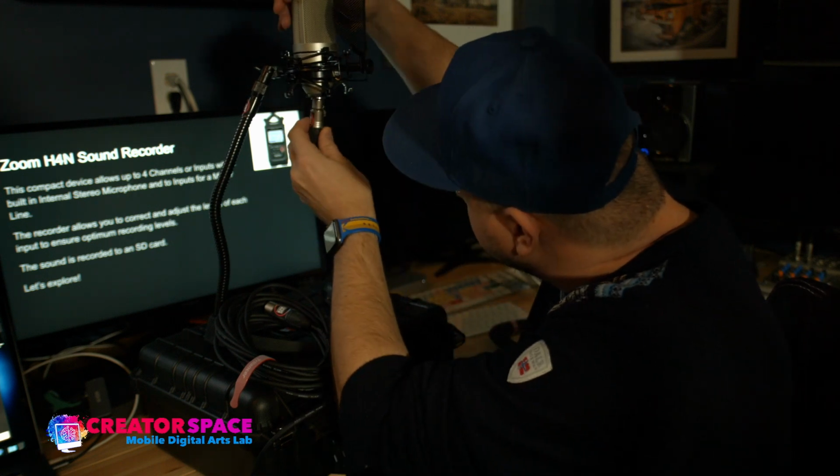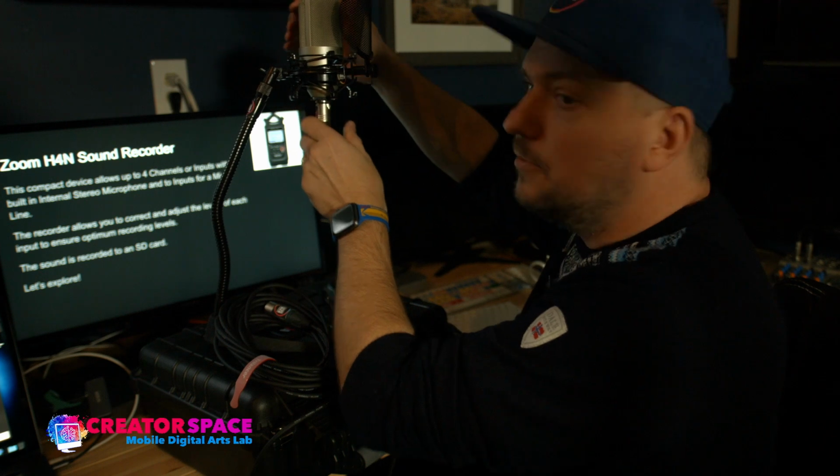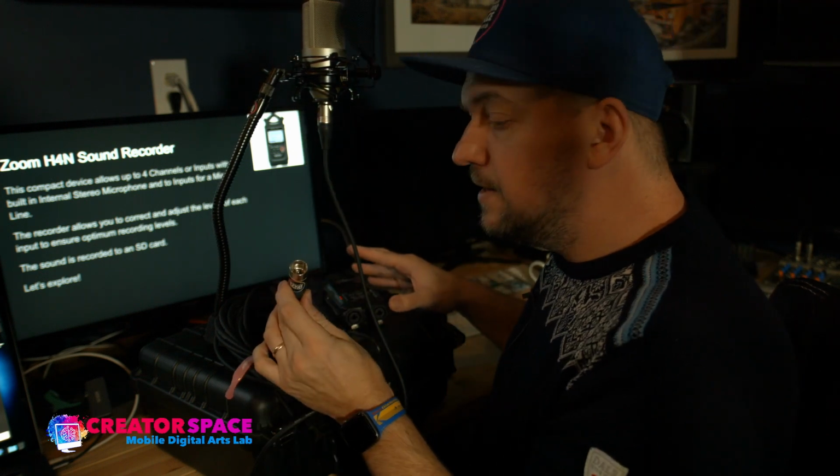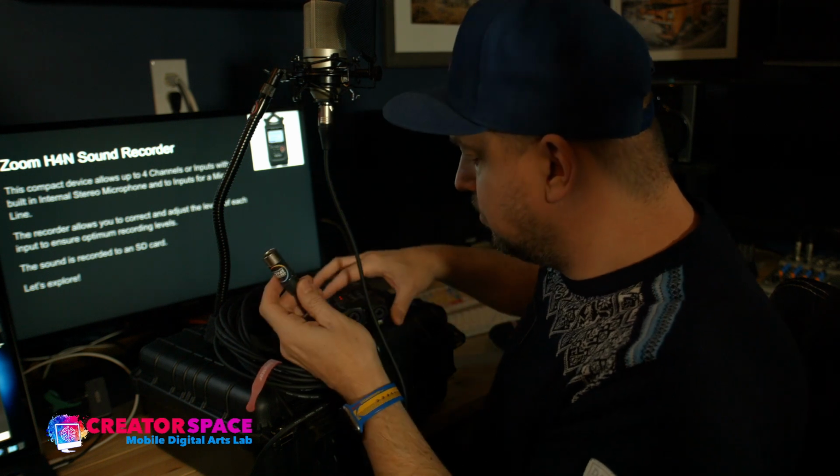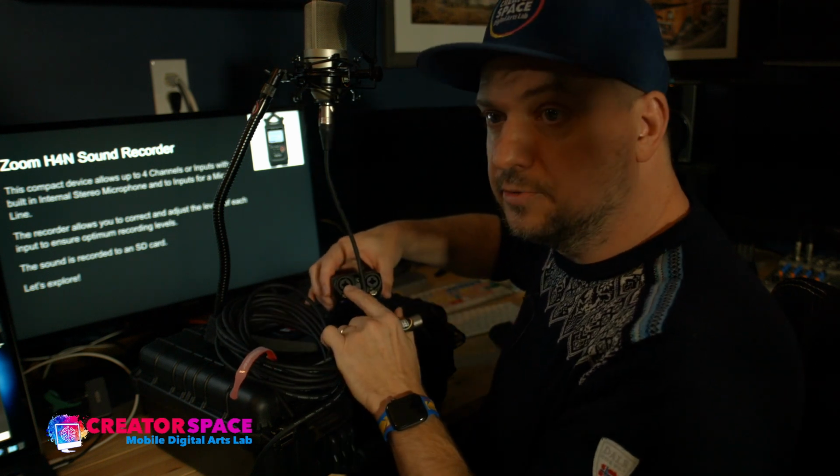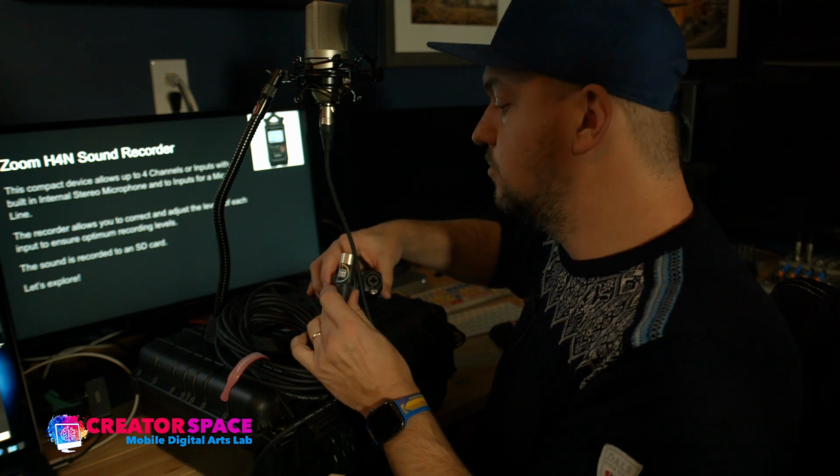Right spot. Okay, here we go. Okay, and we hear the click, right? So now that's plugged in. That's great. That's step 1. And then this end I'm going to put into the recorder. Same idea. There's the 3 pins. It'll only go in one way.